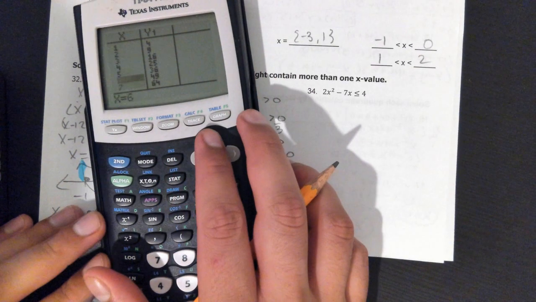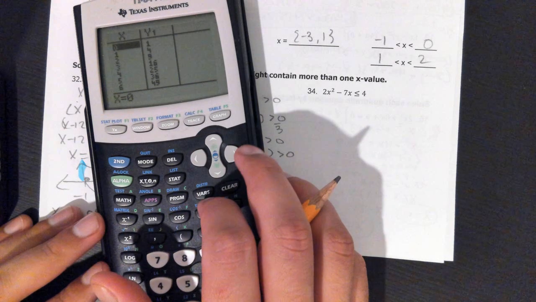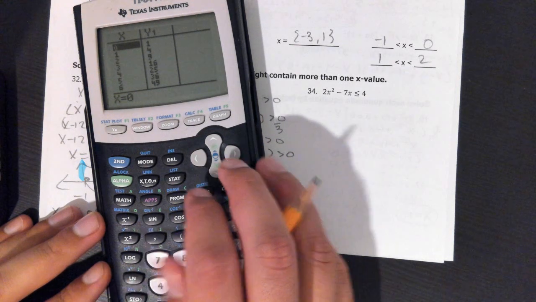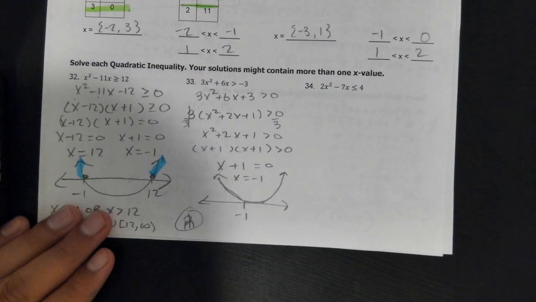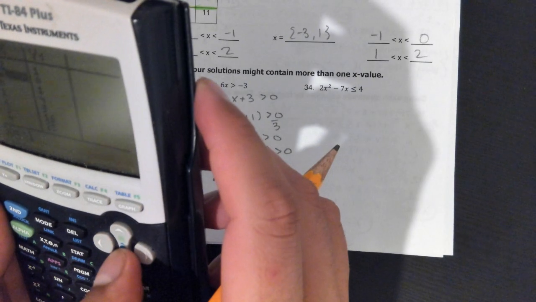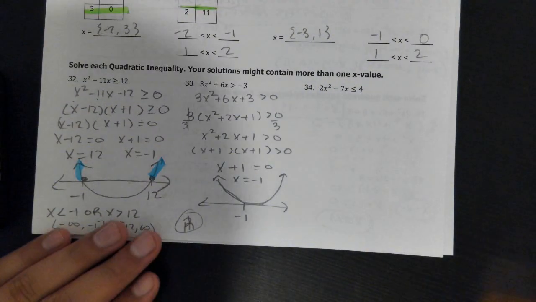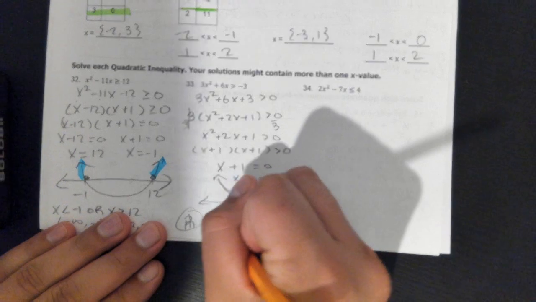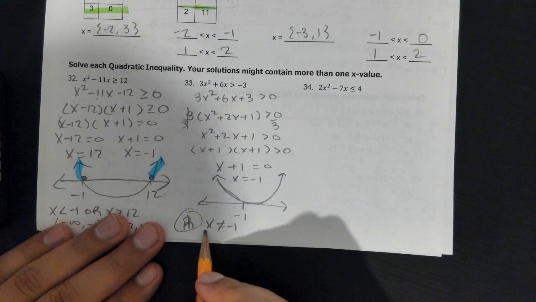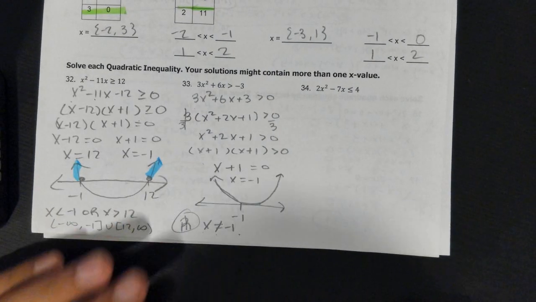But it's not greater than or equal to 0. So this would actually be all real numbers except for when x is, sorry, when x is negative 1, it's not going to be it. So x cannot equal negative 1. So all real numbers, but x cannot equal negative 1.